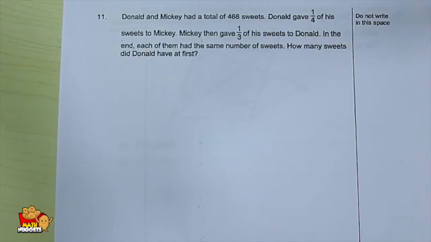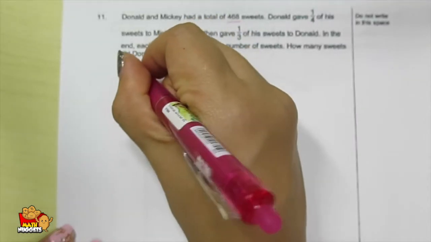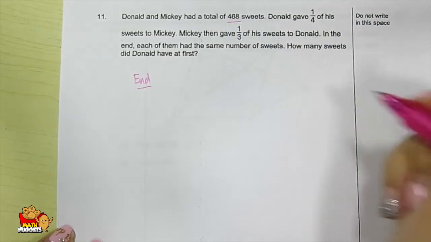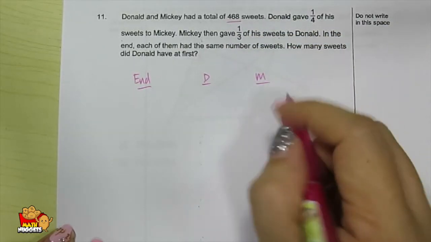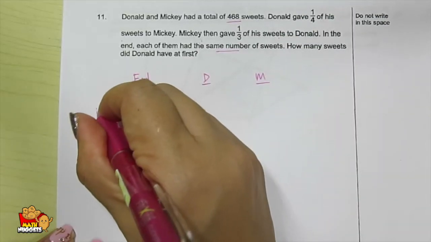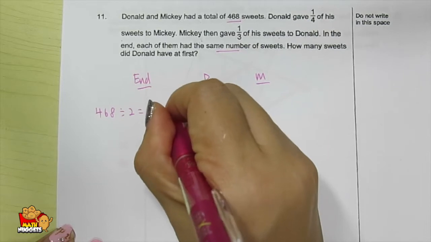Question 11, so it's a working backwards question. Each of them in the end had the same number of sweets. We're able to work with the actual number because we know the total is 468. So I'm going to start working from the back. Donald and Mickey, in the end they had the same. So that's 468 divided by 2. In the end they had 234 each.